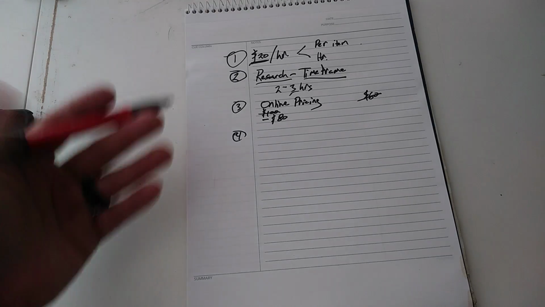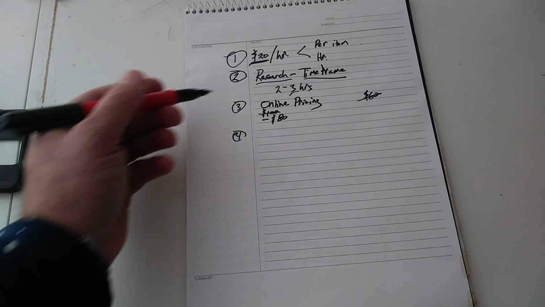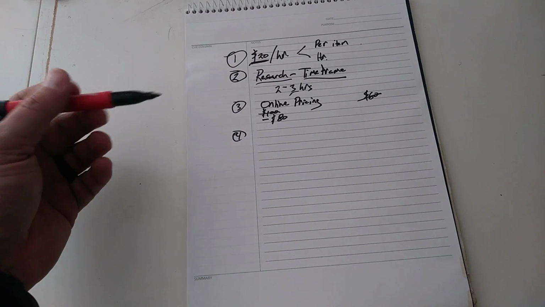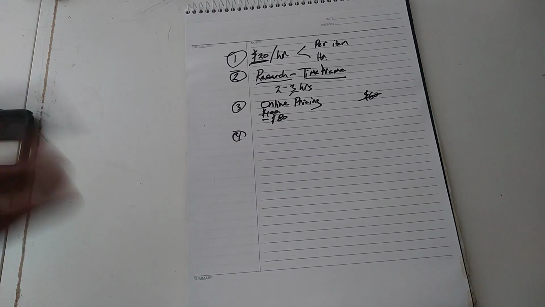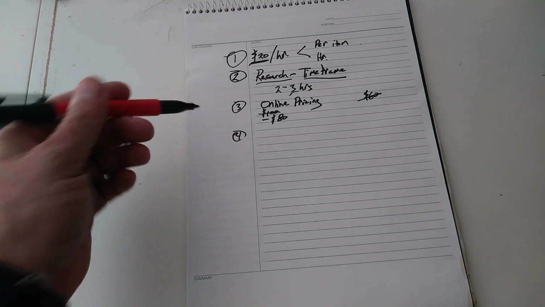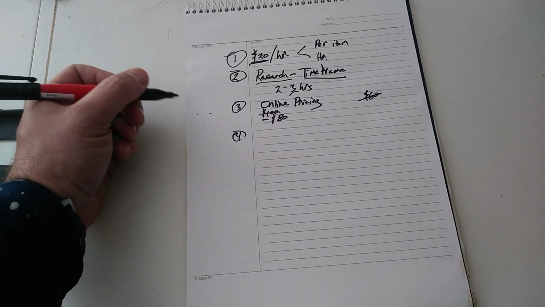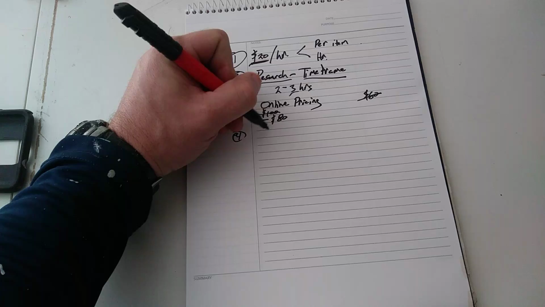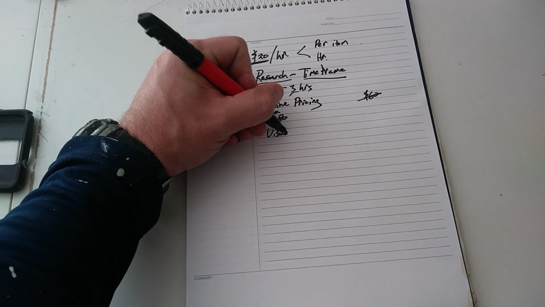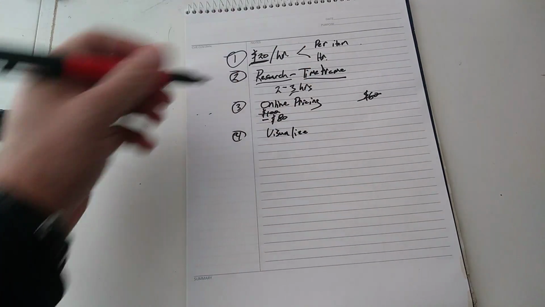You may be able to get it done in 30 minutes, but I'm not killing myself working as fast as possible. I'm working at a safe pace and a comfortable pace to get it done. Again, fair for client, fair for me. That's the big thing.